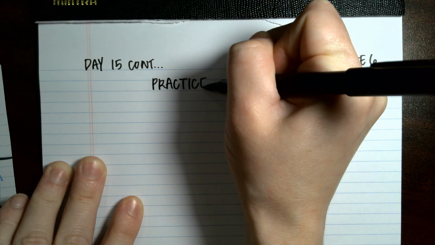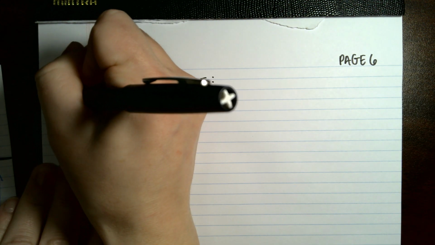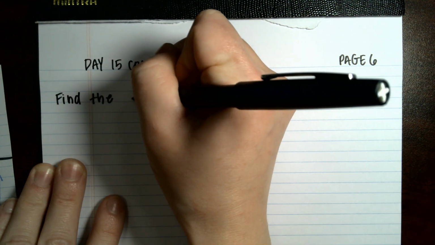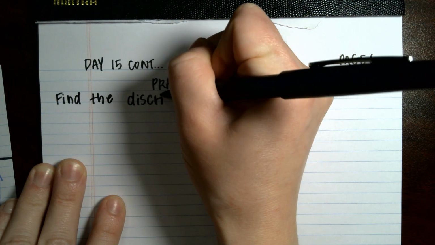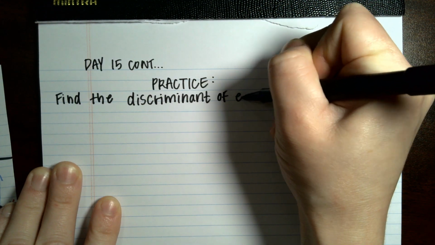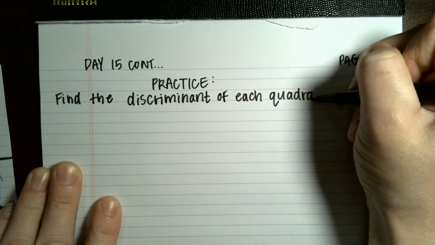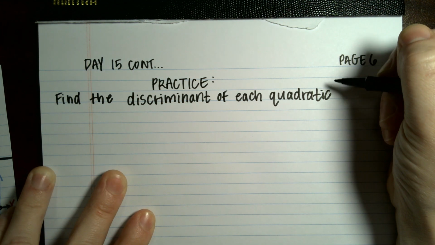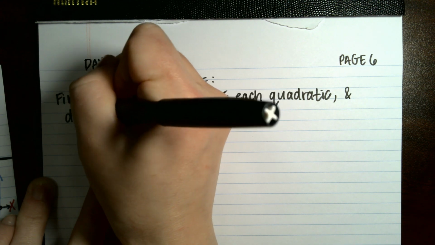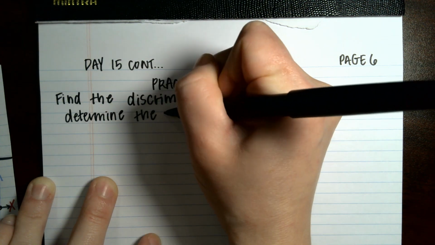The directions at the top: find the discriminant of each quadratic and determine the number of solutions.